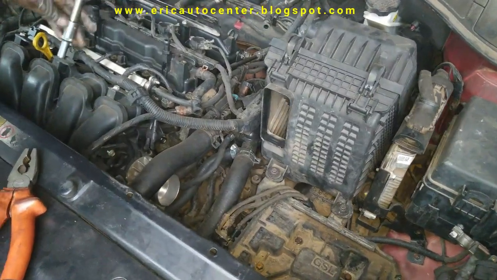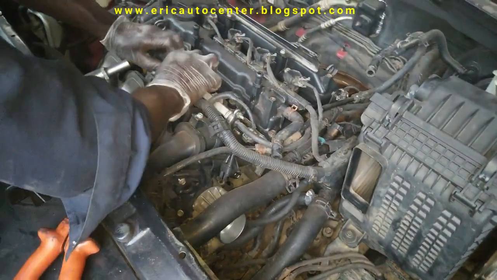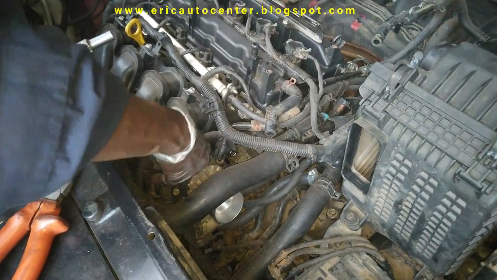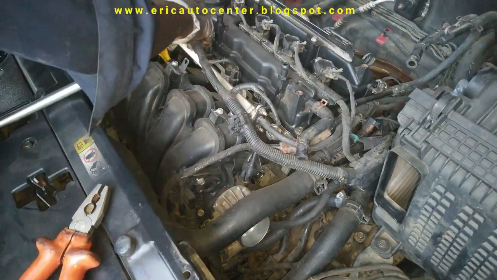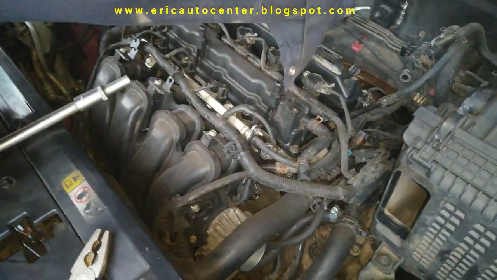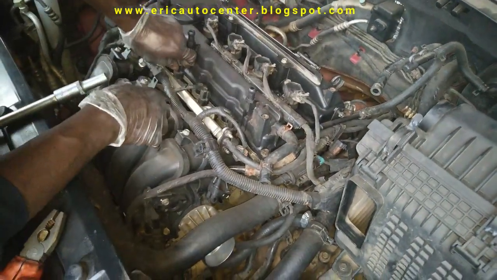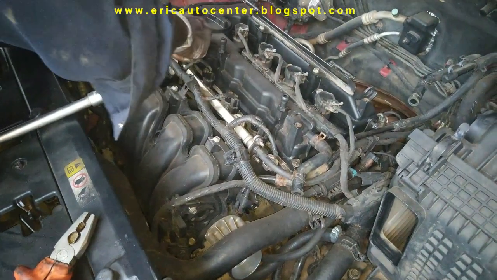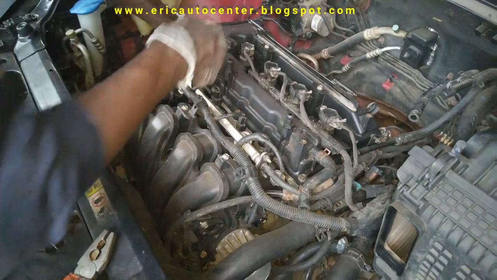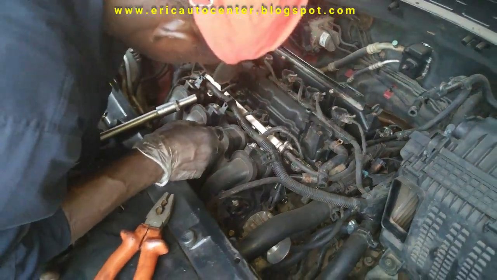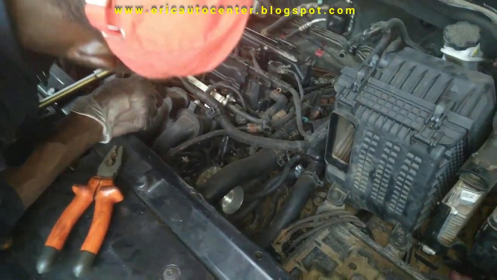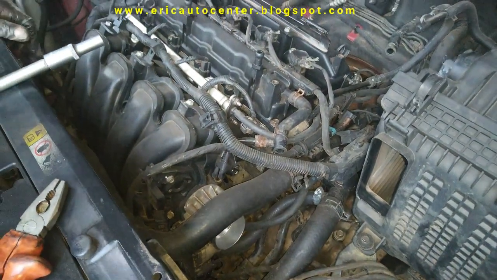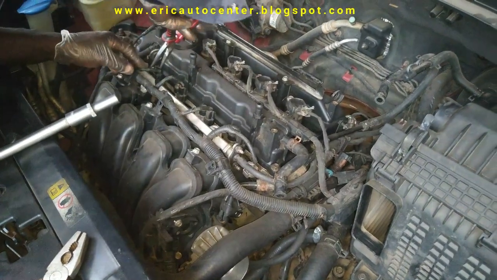Then this is the inverter wires. I also have to bring it down. Then first of all, I have to remove this socket. Use this plier.